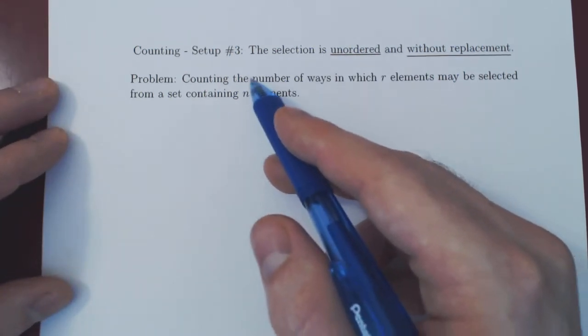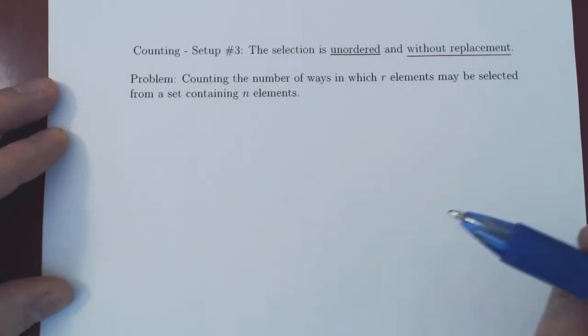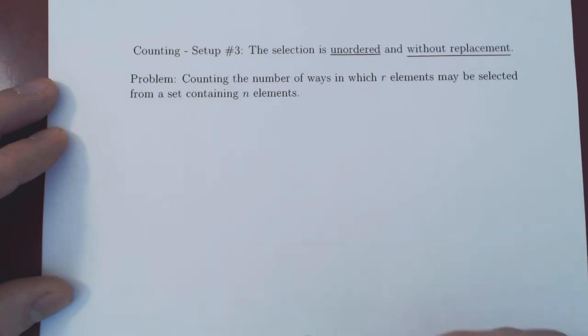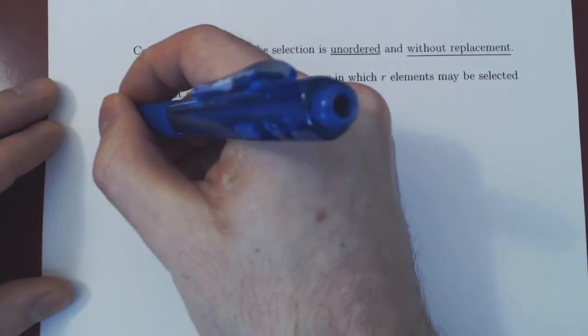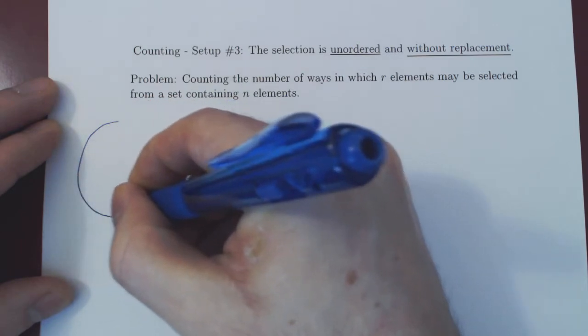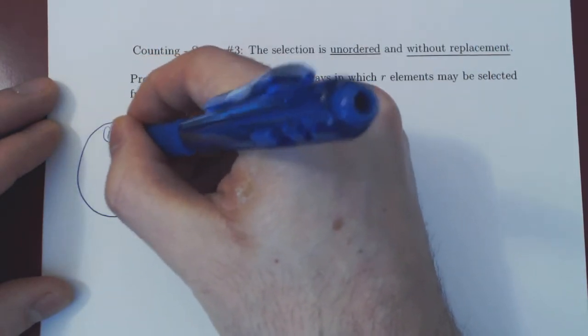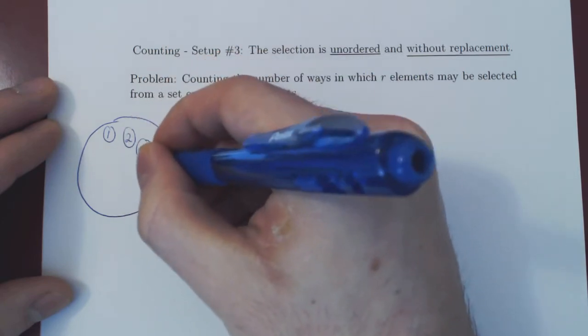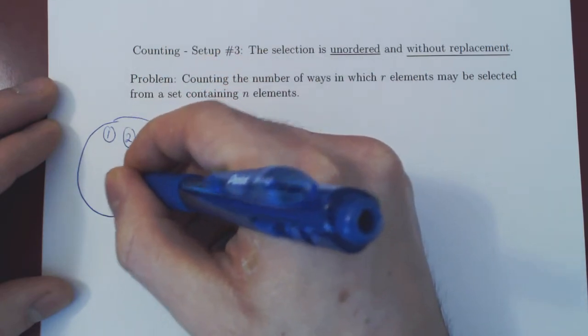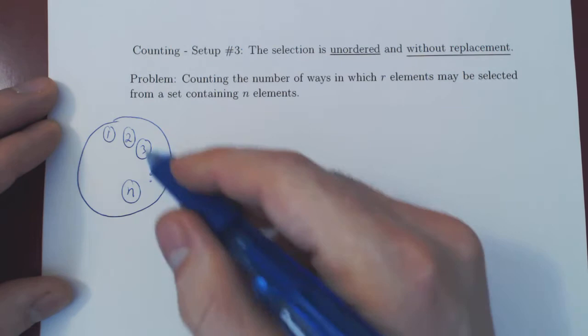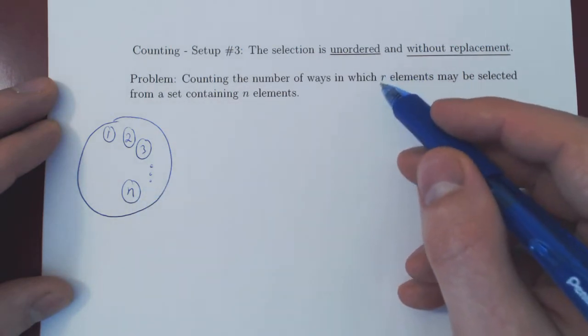So again, we have n elements to choose from. Visualize those elements as balls numbered from 1 to n. And out of those n balls, we are selecting r of them.